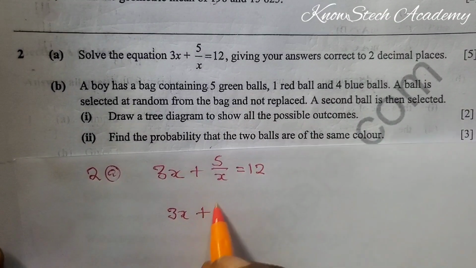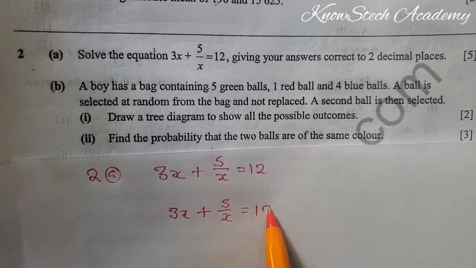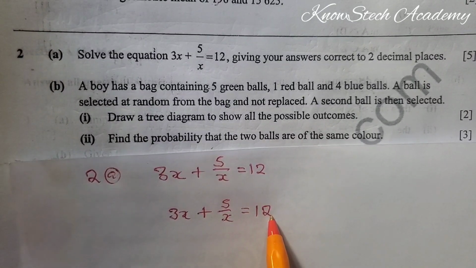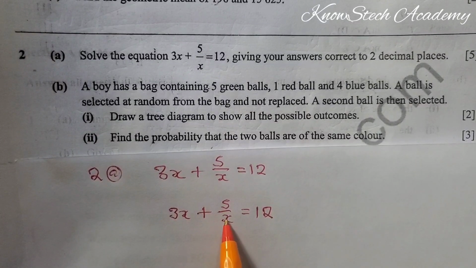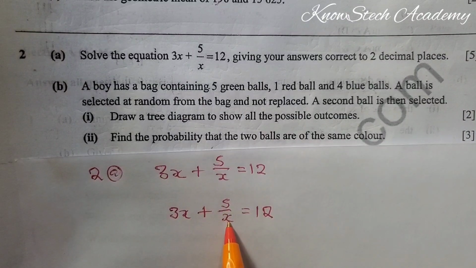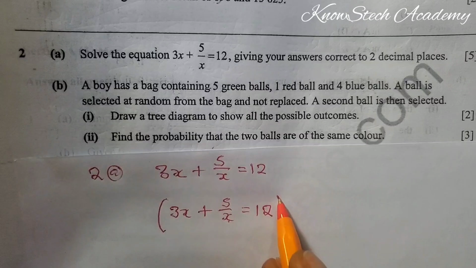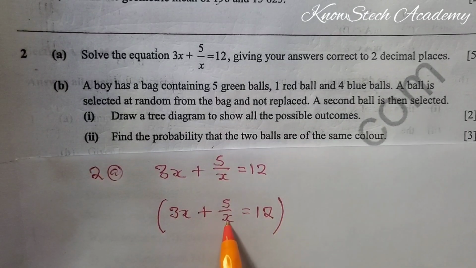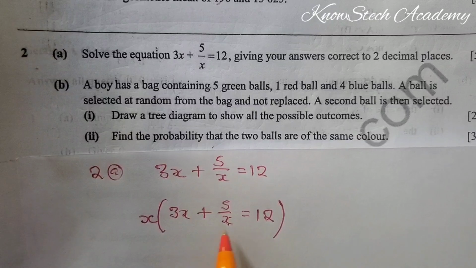3x plus 5 over x equals 12. Then look at the fraction. The term which has the fraction is 5 over x. What you do is multiply the whole equation by the denominator of the fraction, which is x in this case.